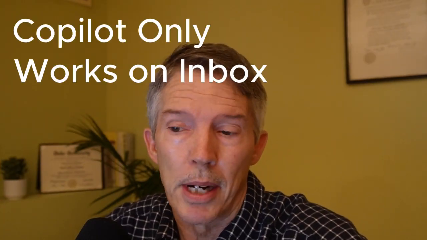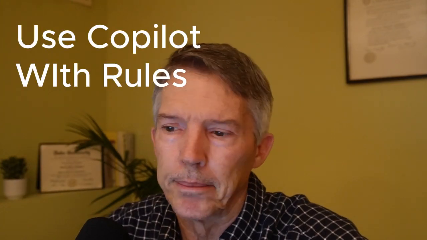And if you've set up your Microsoft account using a Gmail address, then it's complicated to get things to work even if you create an Outlook.com email address. Furthermore, Copilot's full capabilities within Outlook are only available for Microsoft Business or Education accounts. And another caveat is that Copilot only works on your inbox. So you can't use it on project folders and the like. Therefore, I think it's best to use Copilot in combination with rules.